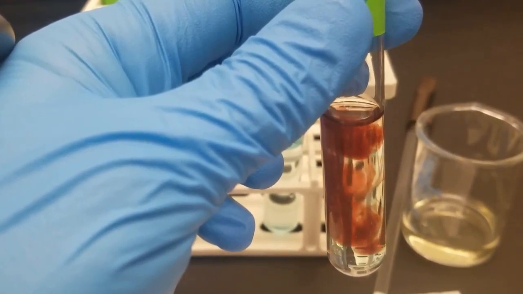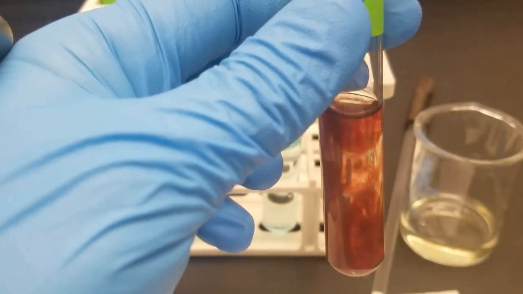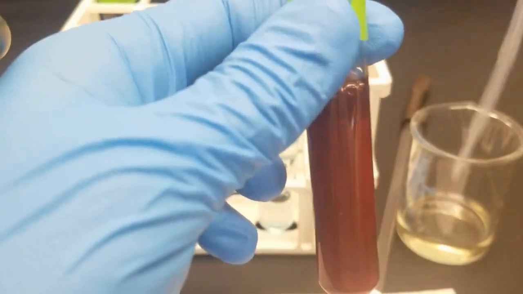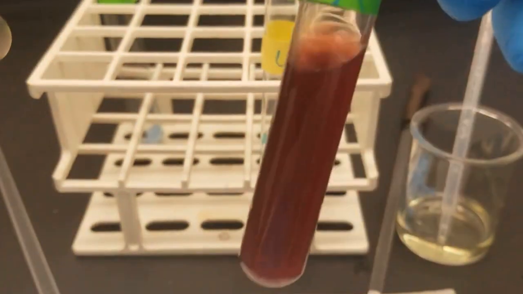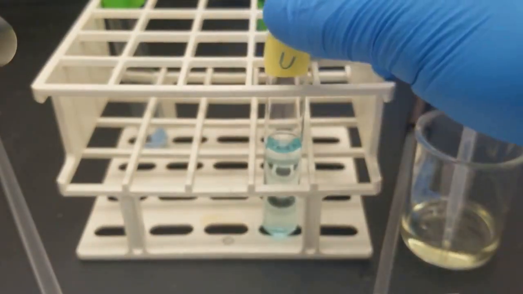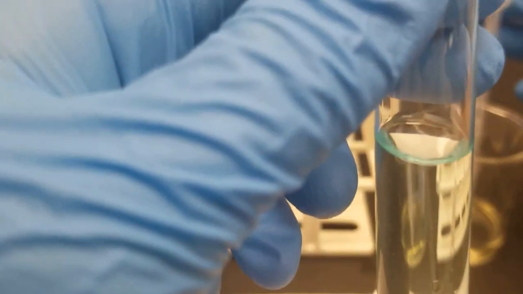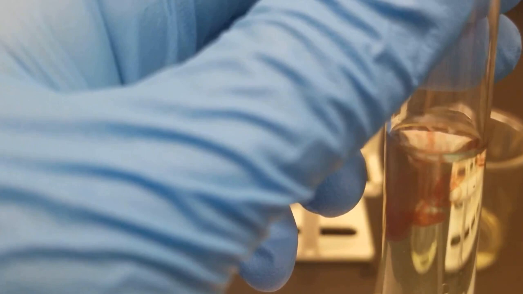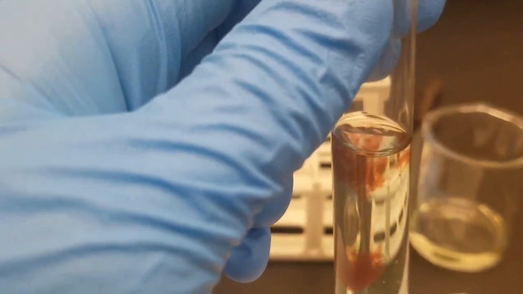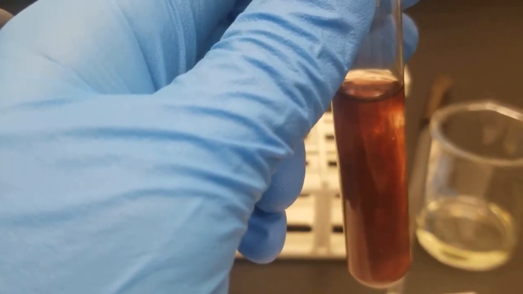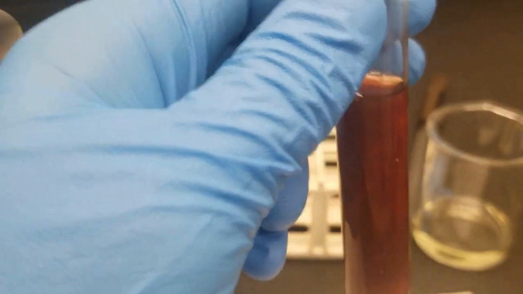A little bit more just to make it look cool. That's pretty cool. There it is. That's the unknown. Let's see if I can get like a super close-up shot. That would be cool. Kind of missed it, but whatever. As you can see, this red precipitate is definitely forming in both of those.